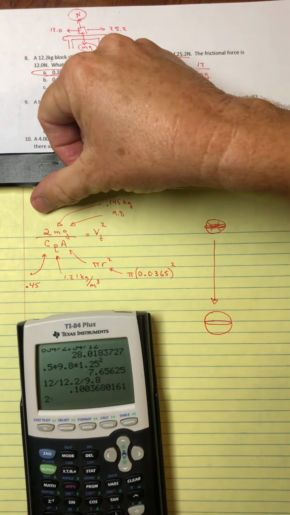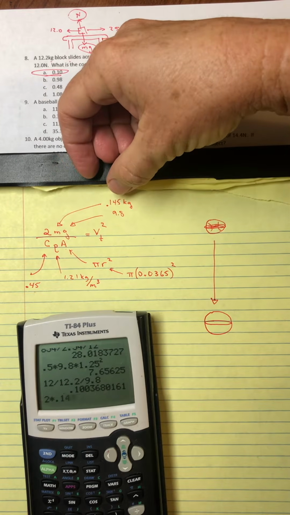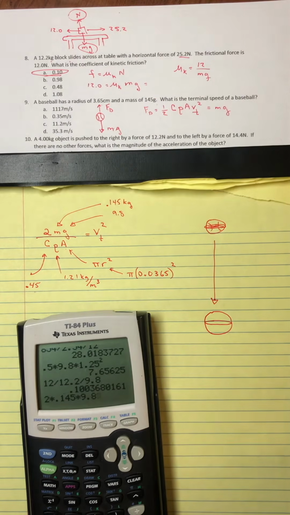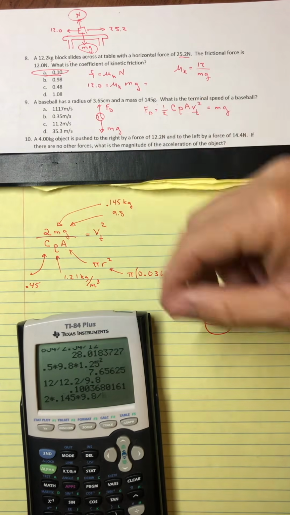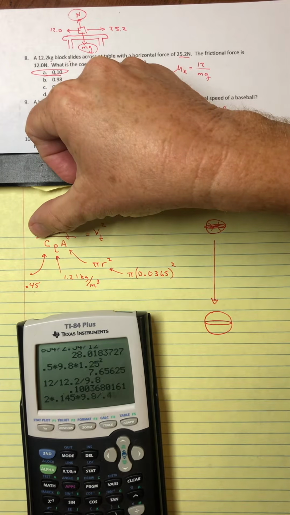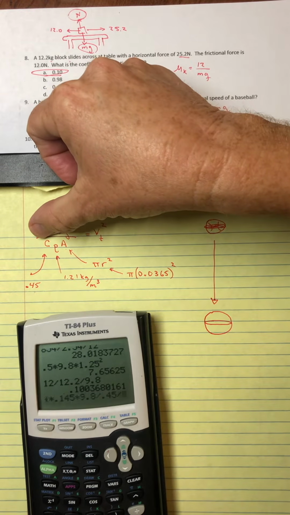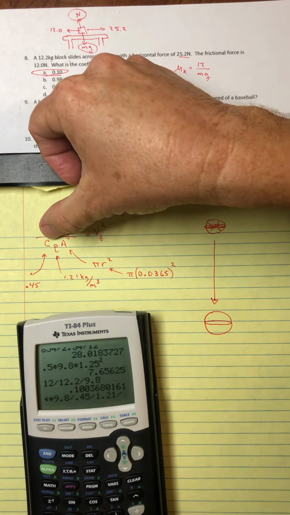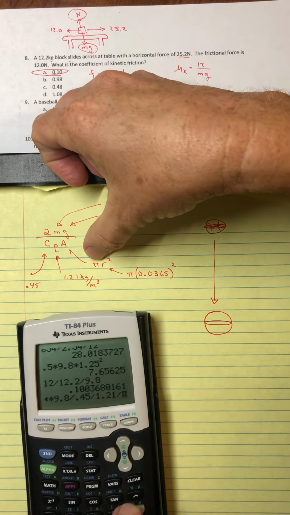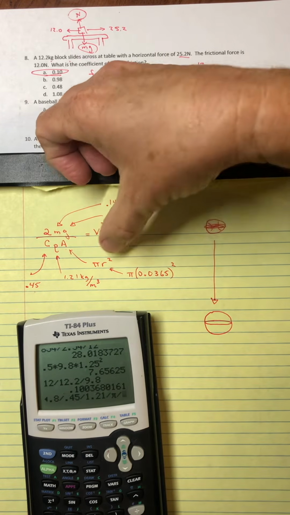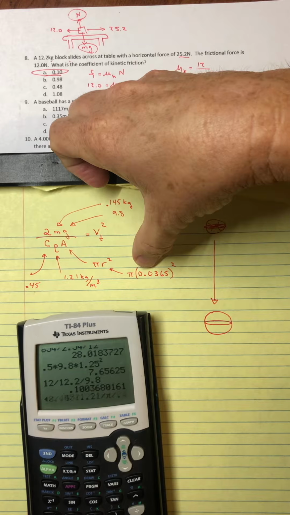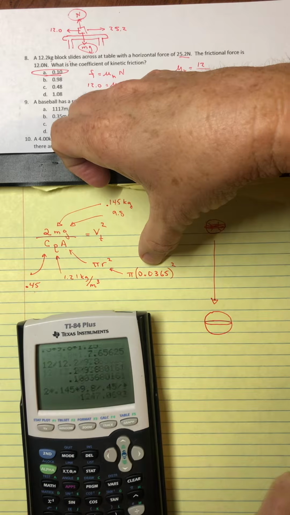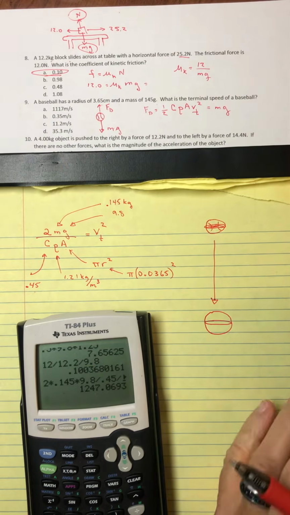So this would be 2 times 0.145, times the mass times G, then divided by the drag coefficient of a spherical object, the density, the pi, and then the radius squared, 0.0365 squared. And so that would be the terminal speed squared.